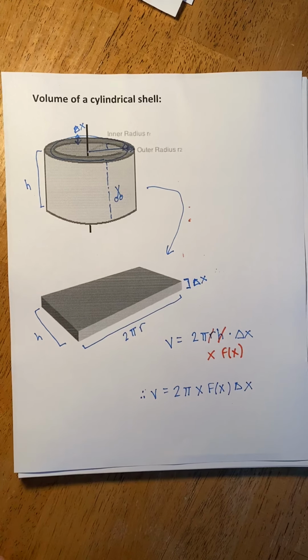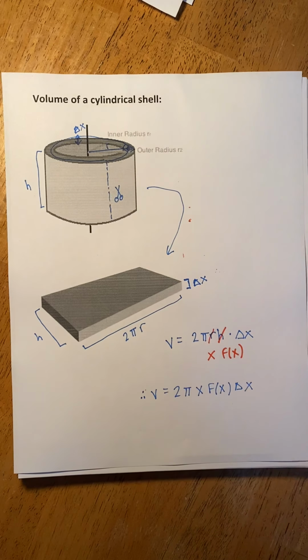So therefore, when we look at one little cylindrical shell, the volume is 2 pi x f of x delta x. And then we're going to take an infinite collection of these, and we know when we let delta x go to 0 and take this infinite sum, we create integration. That's how integration is formed.